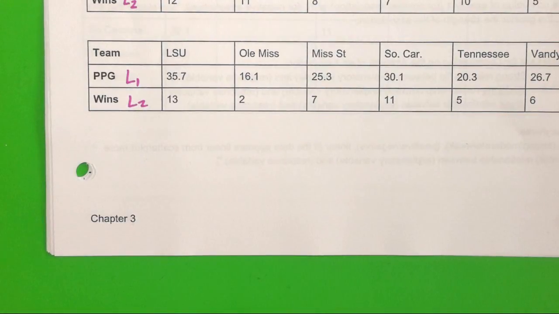Because we assume the larger the amount of points, the more likely it is you won the game, but you know what happens when you assume. No teach, I don't know what happens when you assume. Makes an ass of you. Mm-hmm. She's recording. Oh man, whoops.